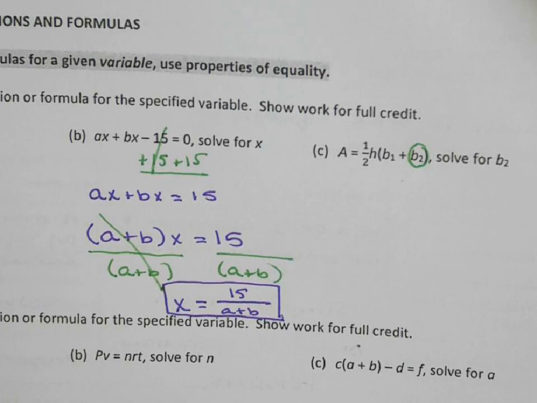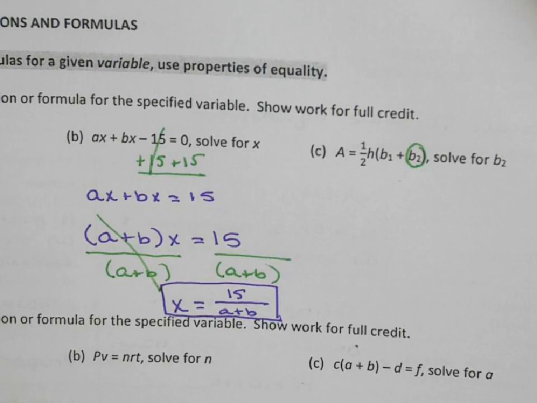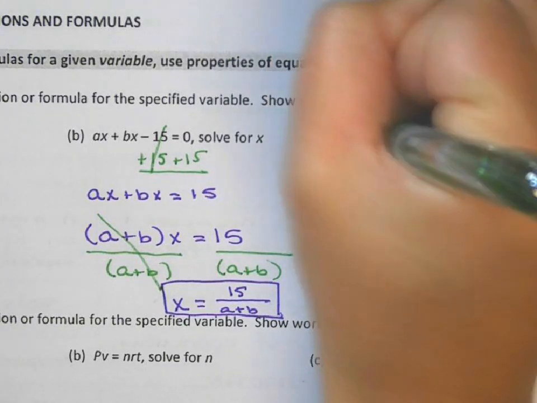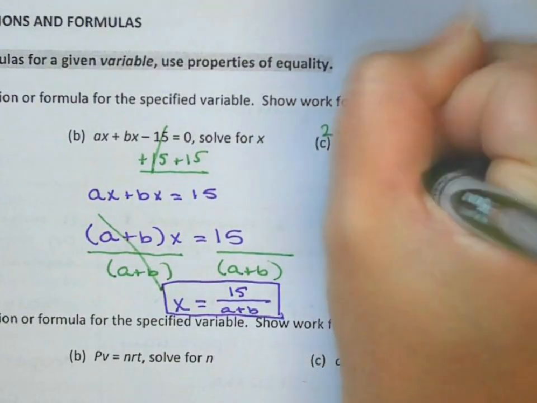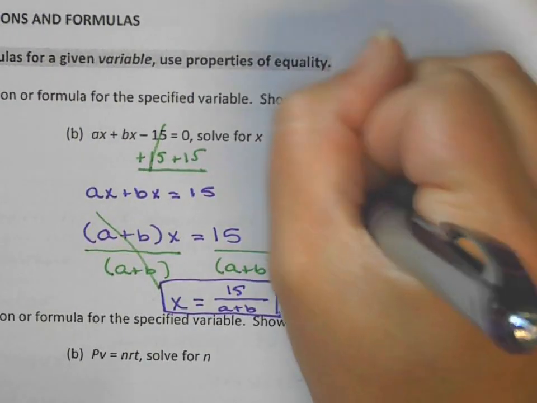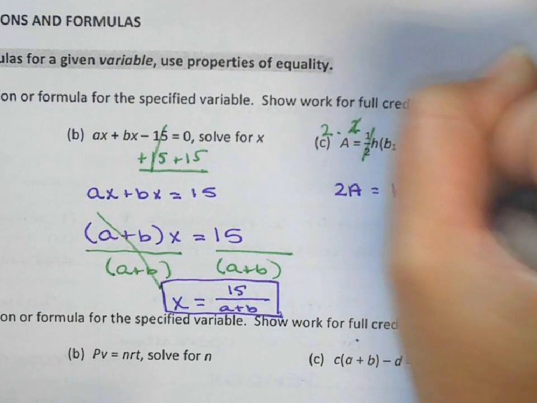Okay? Now the first thing I see here that I'm not a very big fan of is that it has a fraction in it. And I like to get rid of the fraction, so I'm going to multiply both sides by 2. If you want to get rid of a fraction, it's just division. So right now it's being divided by 2, so if you multiply both sides by 2, the 2 times 1/2 is 1, so you got rid of it on that side. And on the left side, we're going to have 2a equals h times the set of parentheses still.